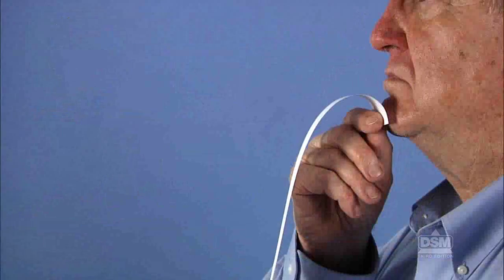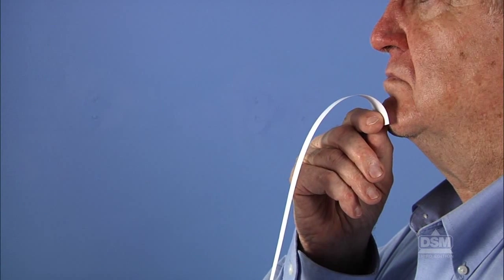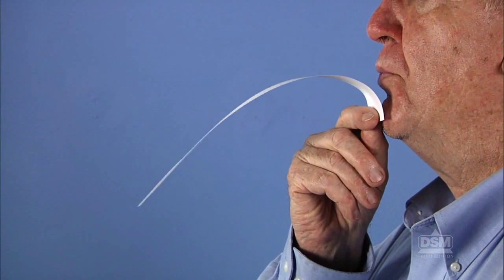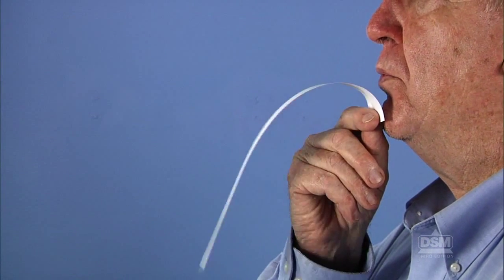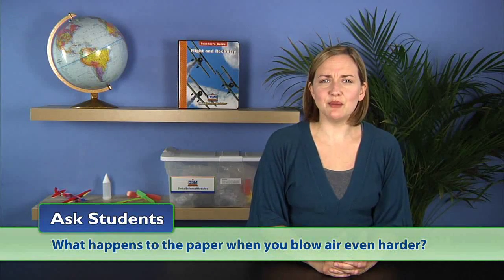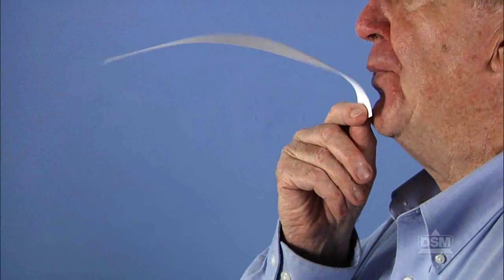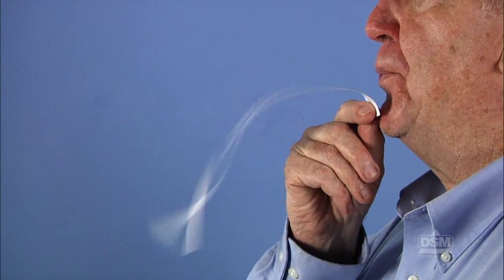Have students hold one end of the paper strip against their chin, just below their bottom lip, and let the other end of the strip hang down. Have students gently blow air across the top of the paper. Most students will be surprised to see the paper strip lift slightly. Then tell students to blow harder. Ask, "What happens to the paper when you blow air even harder?" Students will observe that the paper strip lifts higher and may begin to flutter.